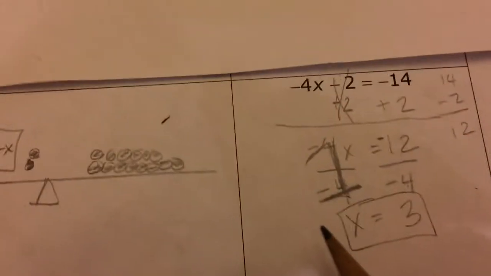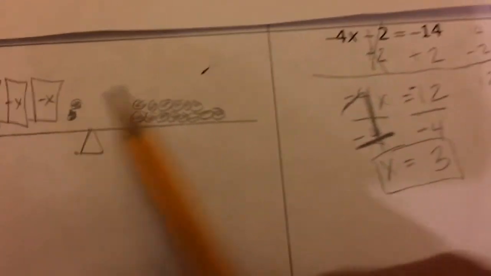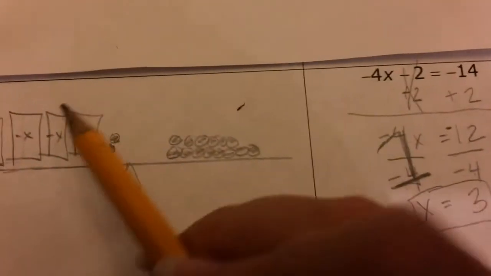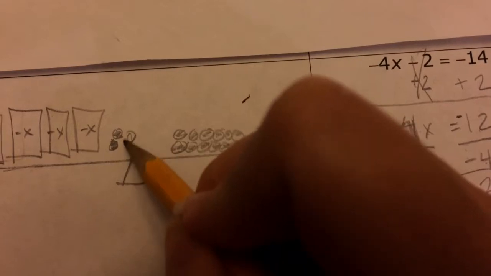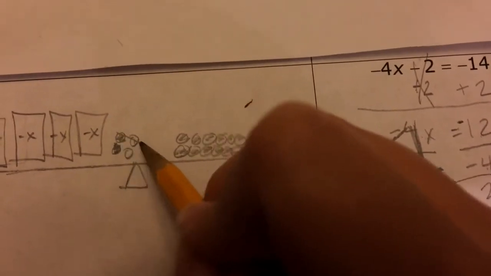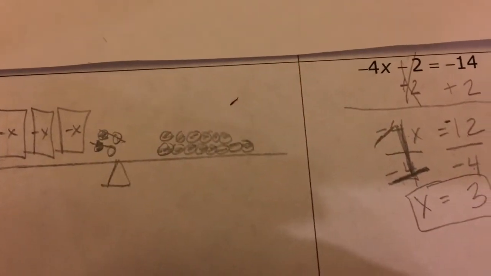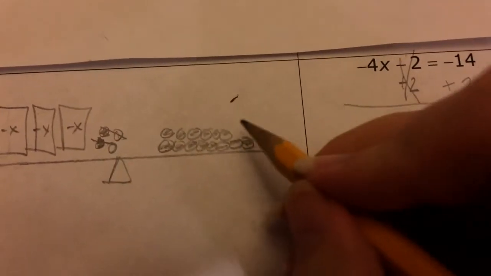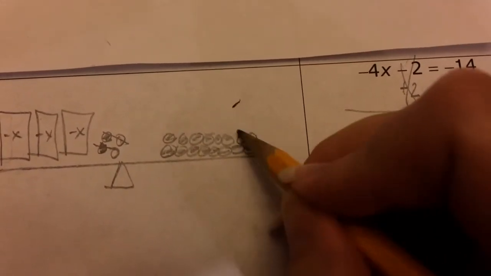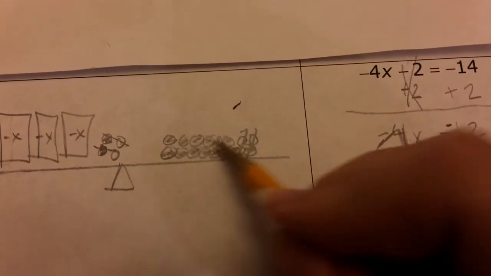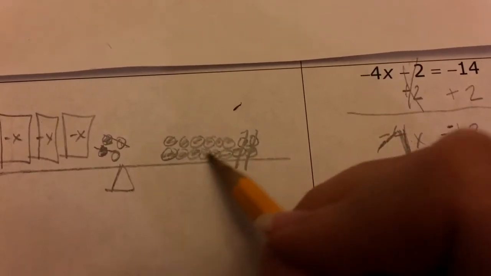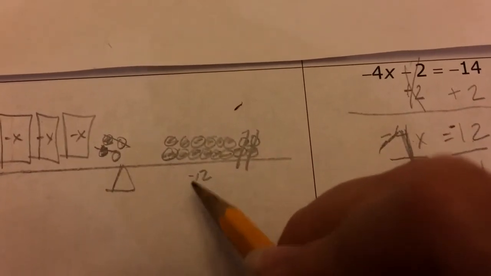All right, so let's double check my work with my picture. So the first step I did was I added 2 positives, and that makes sense to add 2 positives on this side so that those cancel out and make 0 pairs. And if I add 2 positives on this side, I have to add 2 positives on this side. Well, those cancel out and make 0 pairs, and I'm left with negative 12 right here. I'm going to write that right there to help me remember.